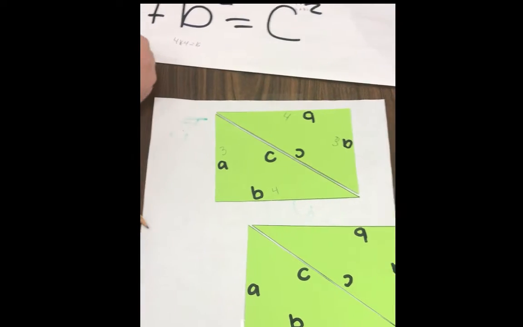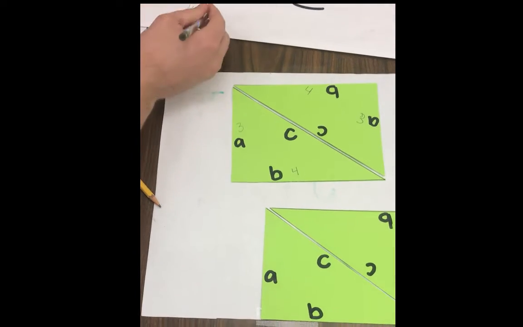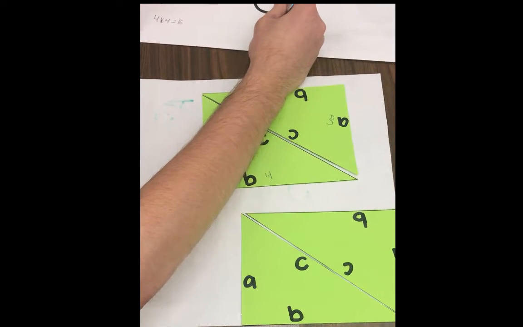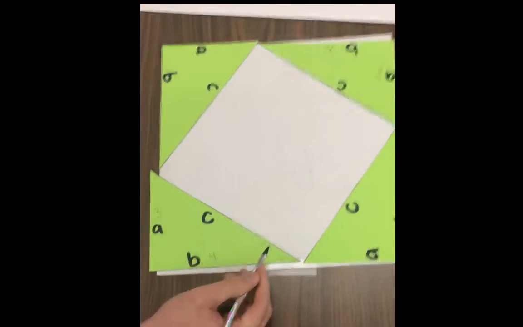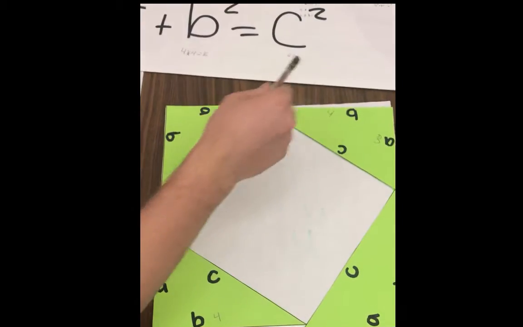Okay. So now how do we figure out c, since we weren't given it? So now what I would do is add my a squared, which was 9, to the b squared, which is 16, to get c squared, which is 25. So what does that tell you about this? Each of these would represent 5.